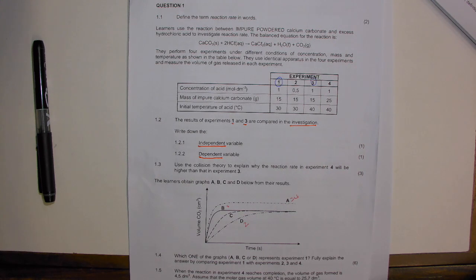It's the mass of impure calcium carbonate. So it is the mass, it is also the temperature. Okay. So you can give one of those. Is that okay? It is independent. But now the rate of reaction is what? Dependent on those things. Do you guys understand that?